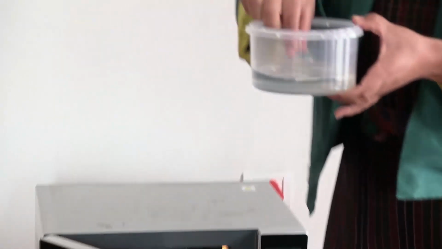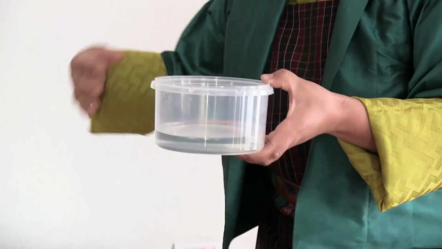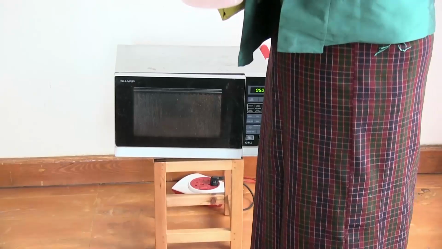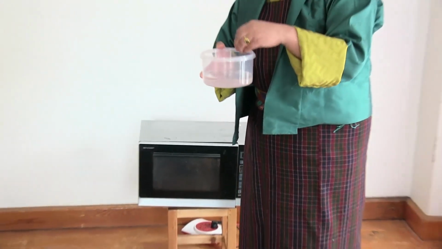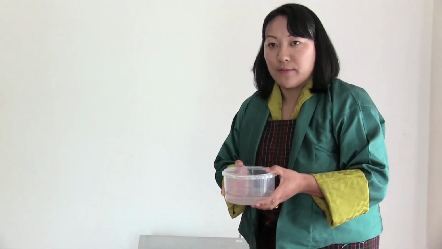These water molecules, or the molecules of any other substance that we heat in the oven, will take in enough microwave and the molecules will start vibrating. Hence, it will produce enough heat, and that's how foods and other things get heated. However, if you expose yourself more to the microwave, it will burn your internal tissue, which may result in cancer.